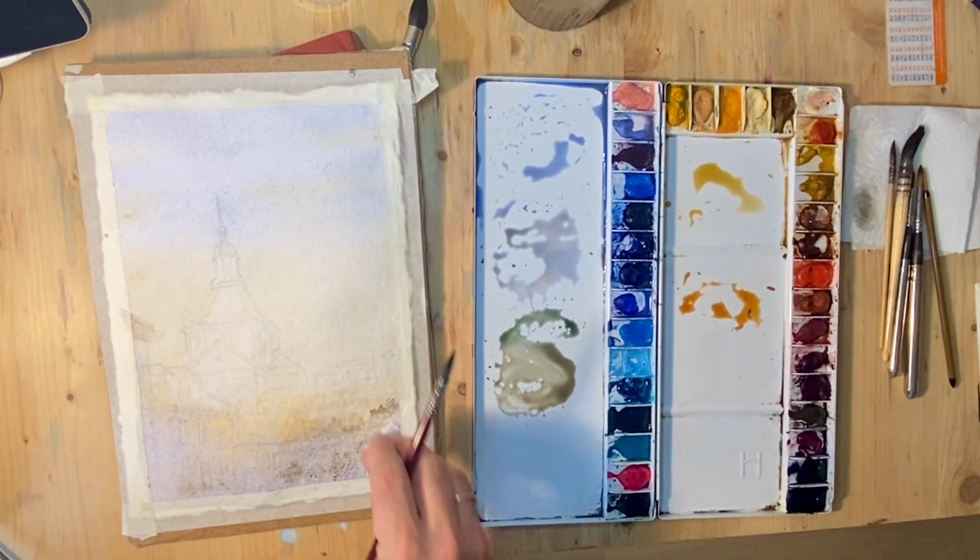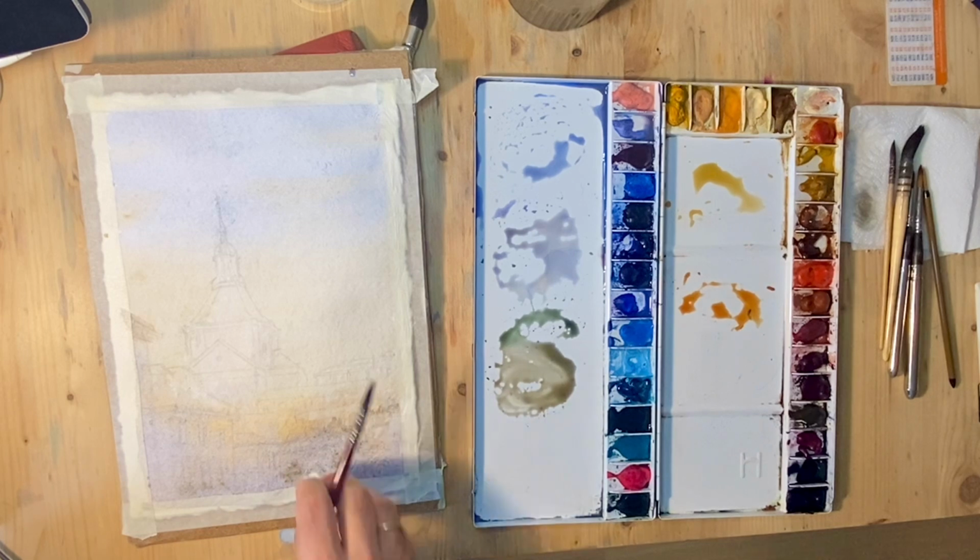Okay, now I will dry the paper. I will dry the paper now to start adding shadows.